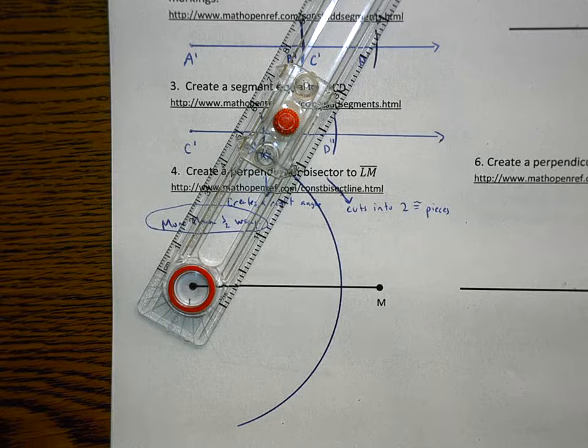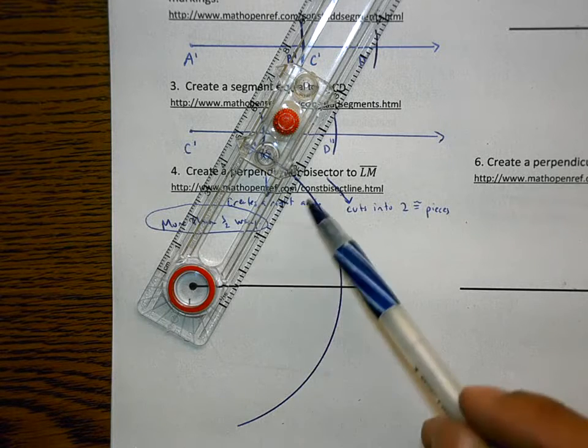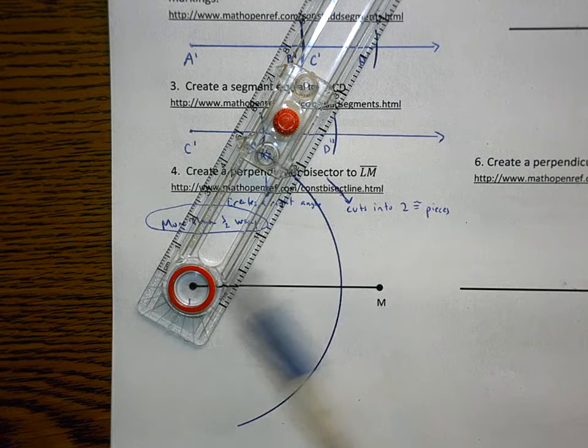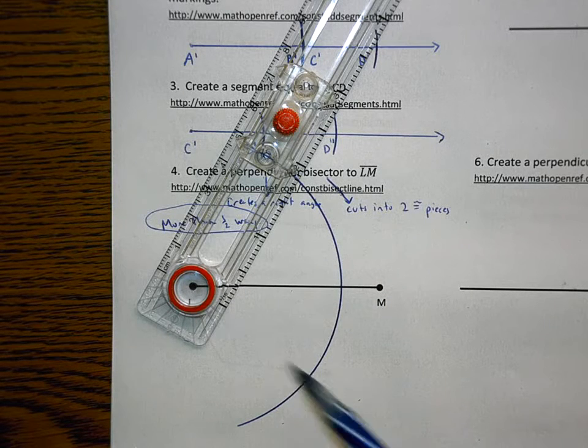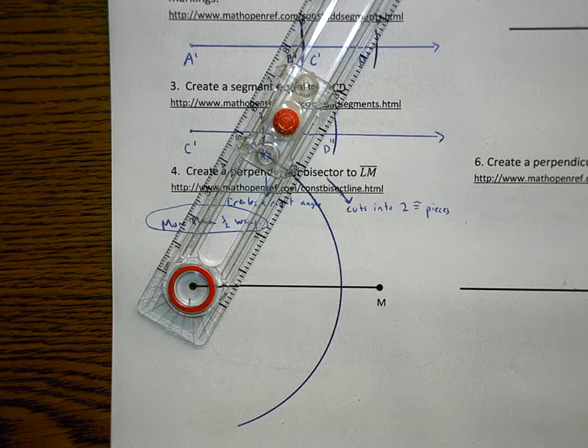What you have now done is you've created a distance that is the same distance away from L. We have an arc away from L. L was our center. We did all this from L.